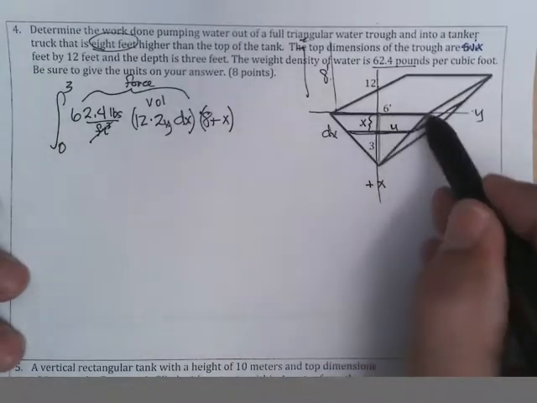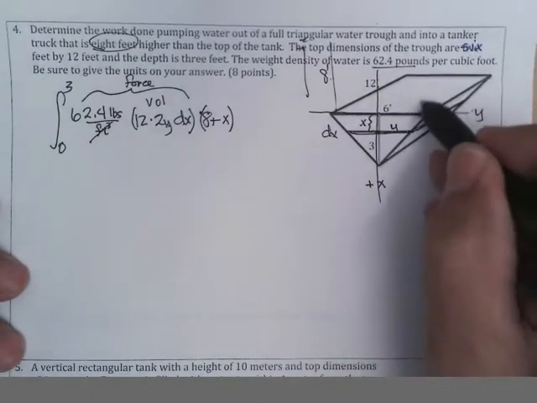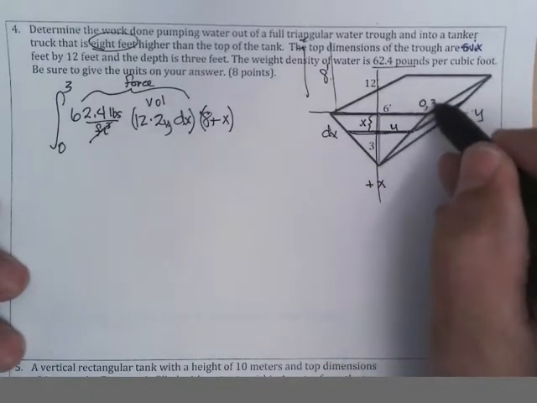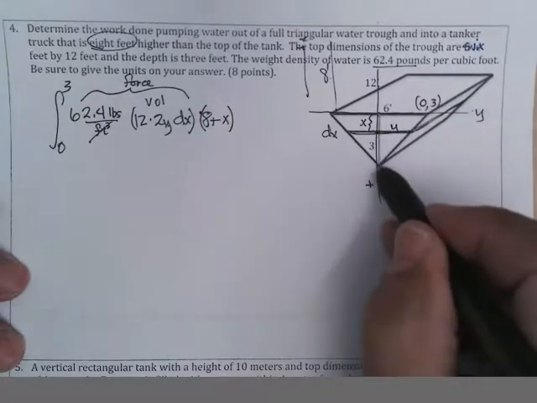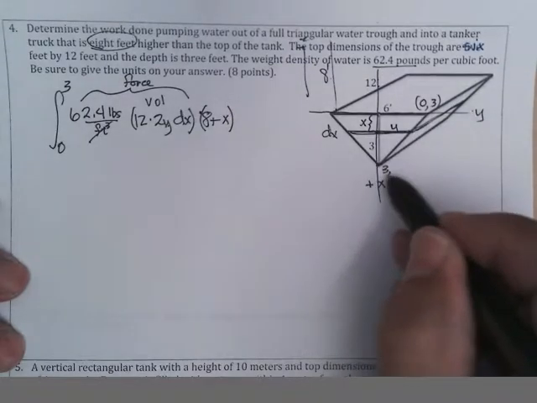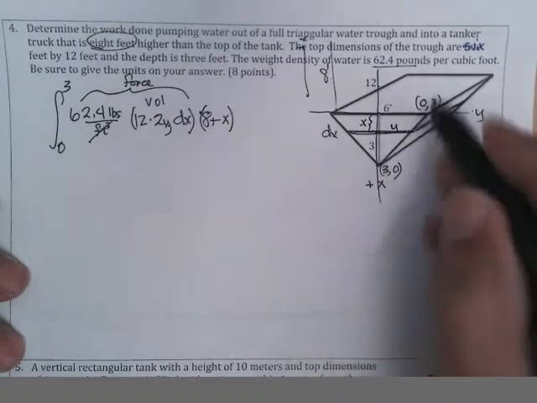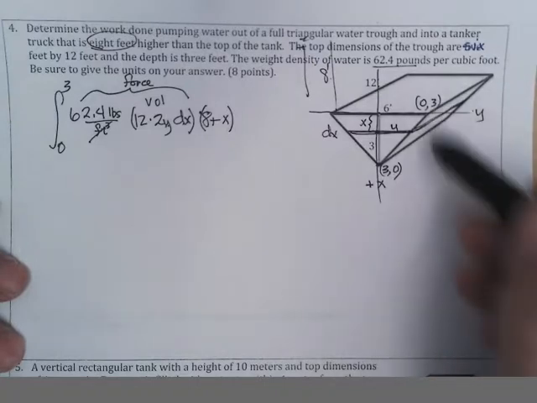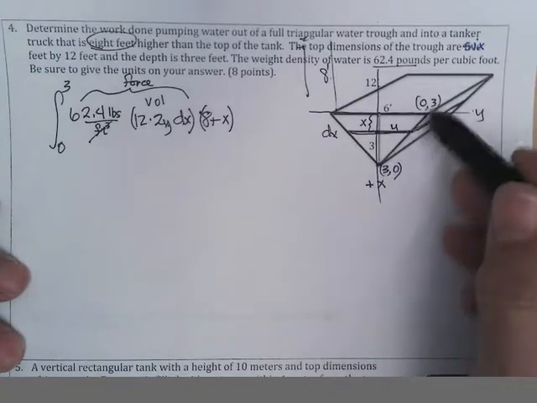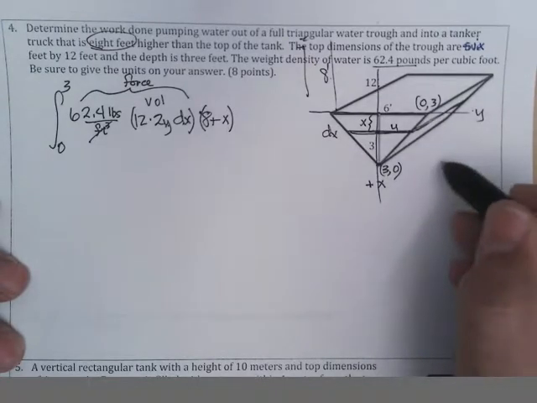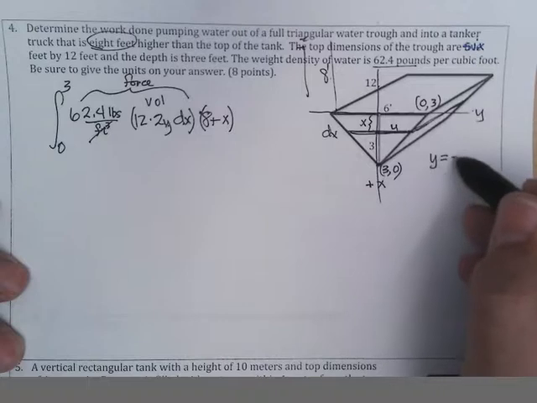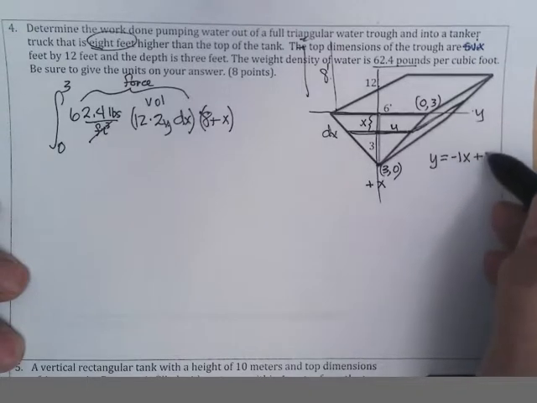And so this is over at 0 in the x, 3 in the y. And this is at 3 in the x and 0 in the y. And so the slope is -1, so y equals -1x plus y-intercept 3.